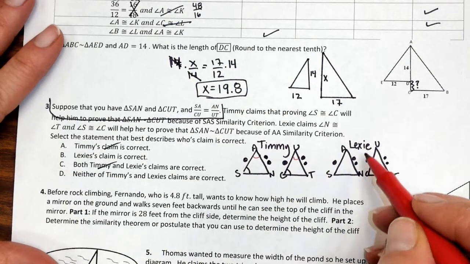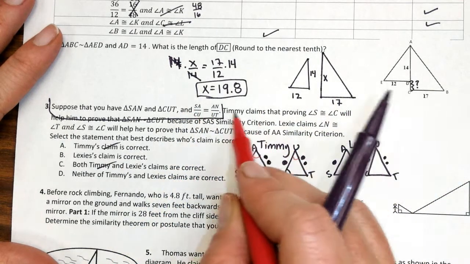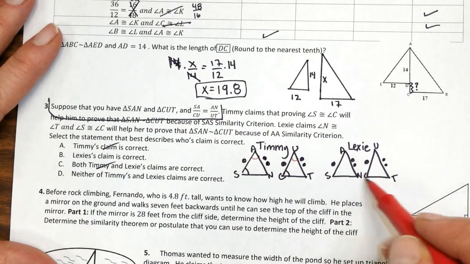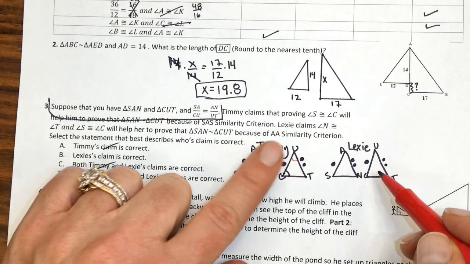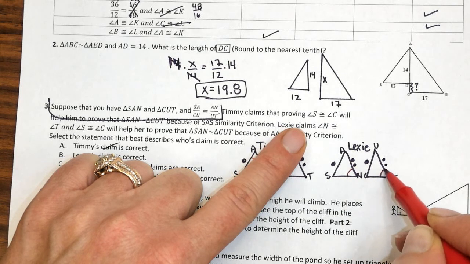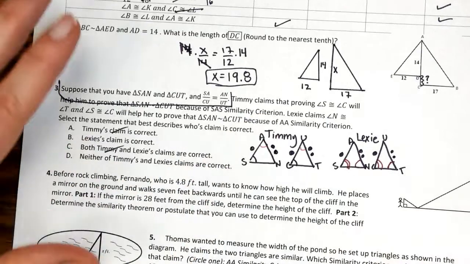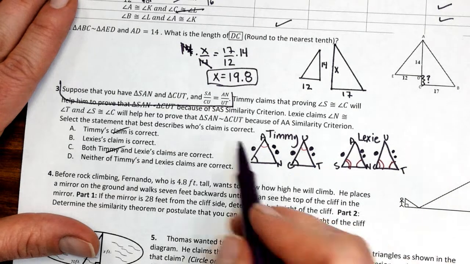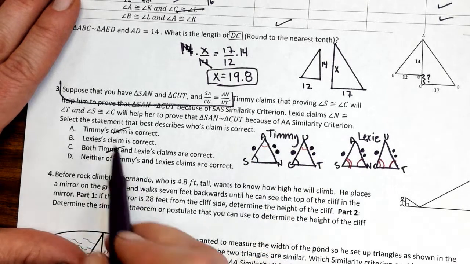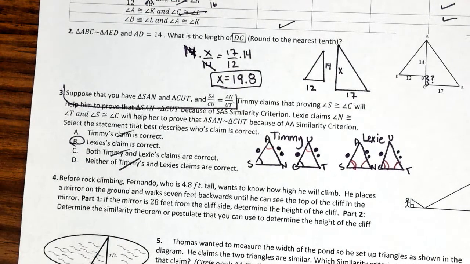And then we need to look at Lexi's claim. We're starting back from the very beginning, from the given information. Don't start from what we've gotten after Timmy has given us the information. We start from the given. So we're starting over again, and I've marked out my givens, and Lexi claims that angle N is congruent to T. That looks good. And S is congruent to C. And I should double line that. So that's correct. That will help her prove that S-A-N and C-U-T are similar because of angle similarity criterion. So Lexi is correct. So it's B.